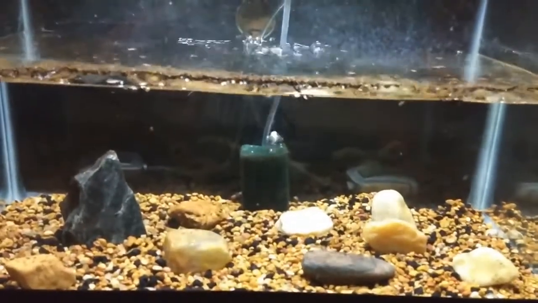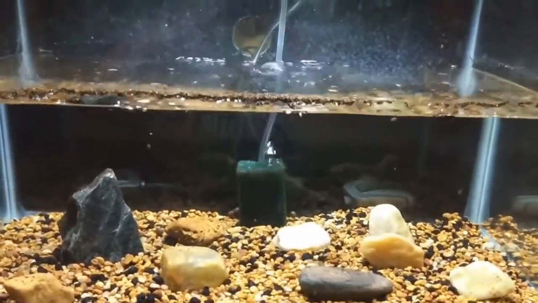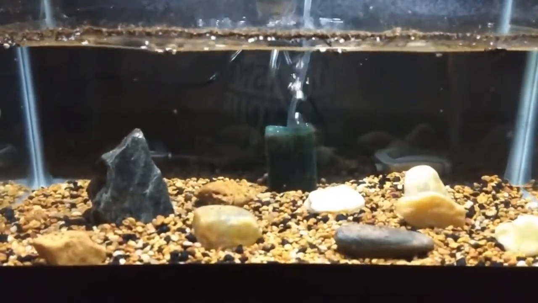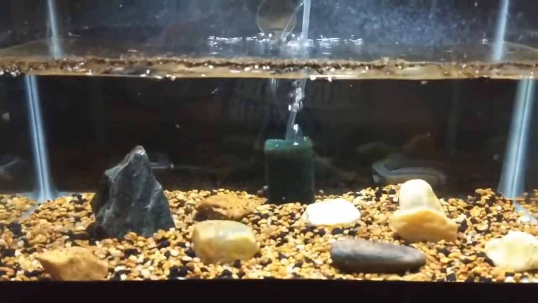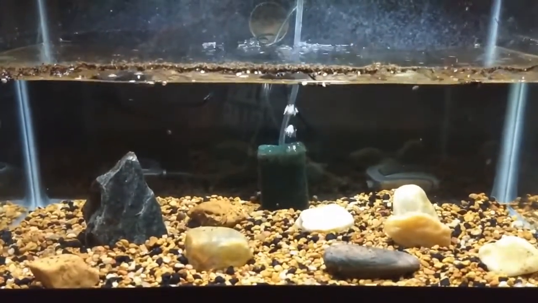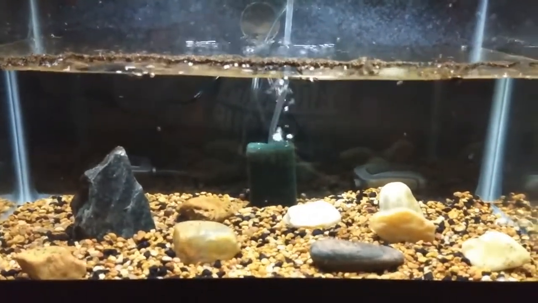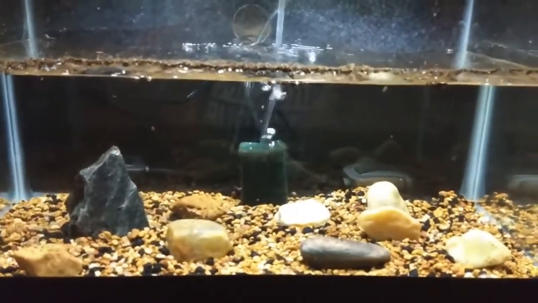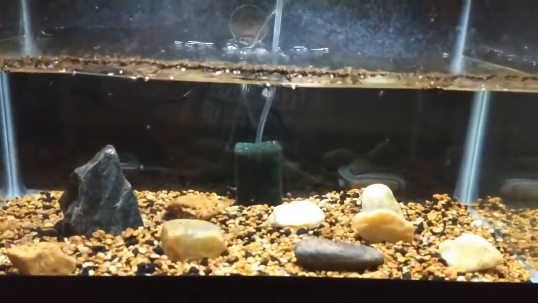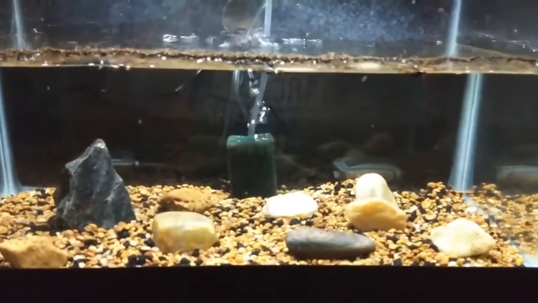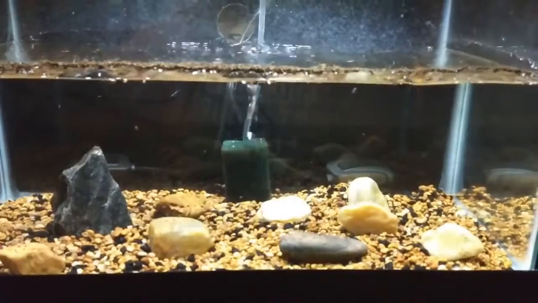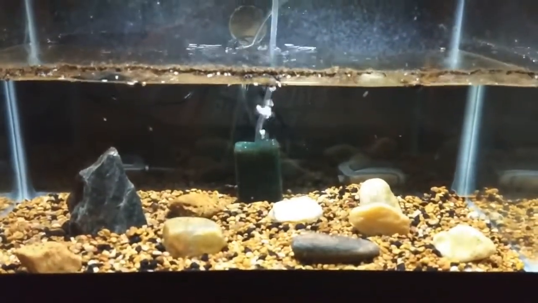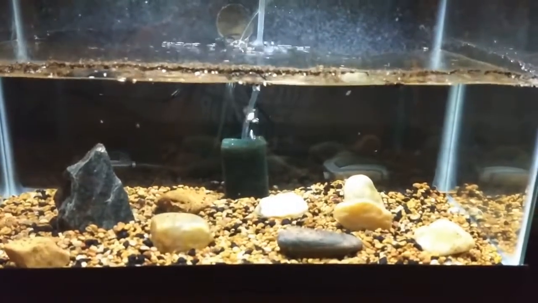And what the autotrophic bacteria does, it consumes all that leftover fish food and any waste and stuff in the aquarium, and it produces ammonia. So that's how you get your ammonia. And ammonia is the waste produced by the bacteria, autotrophic bacteria. So, ammonia is autotrophic bacteria's poop. It's a good way to look at it.